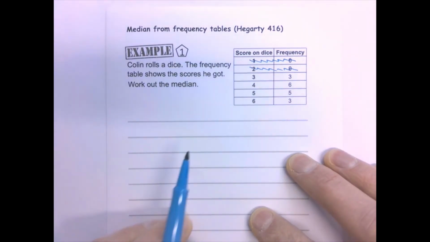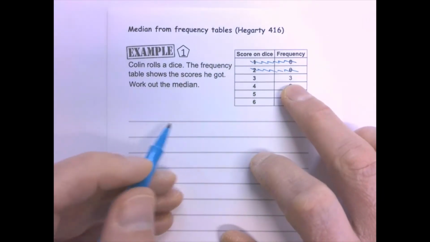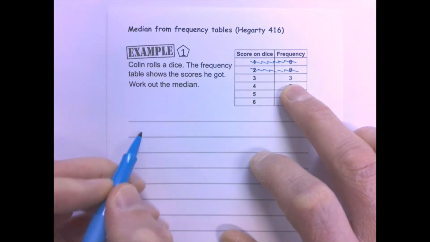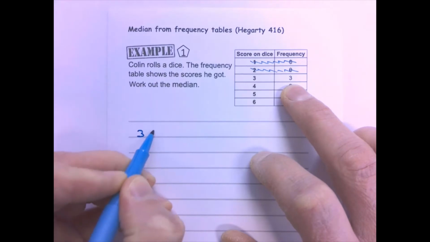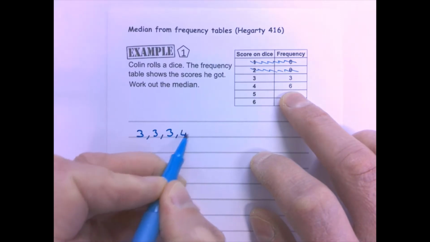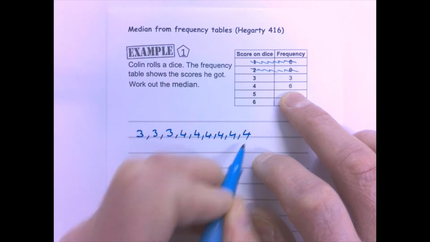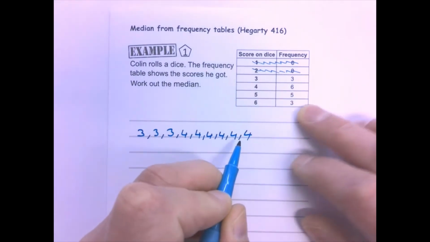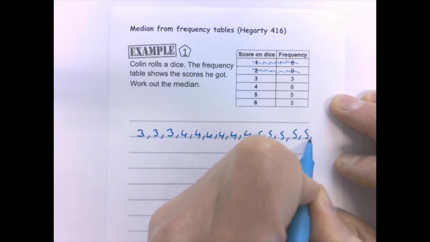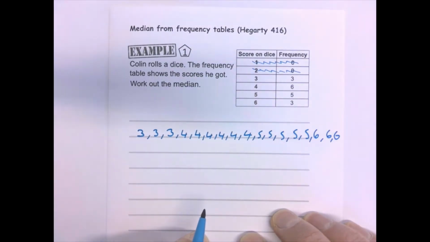Now what we've done is he's thrown the dice a load of times and we've recorded all the information on the table. So what we're really saying is he's got a 3 three times. So if we think about the information in its pure data form, he's got 3 three times. He's got 4 six times. One, 2, 3, 4, 5, 6. He's got 5 five times. And he's got 6 three times, okay? So there's all our information.